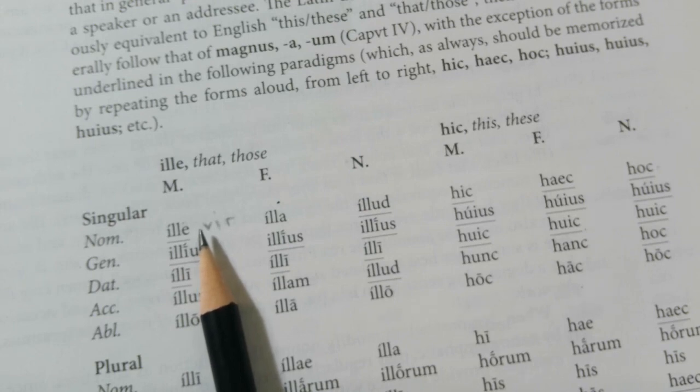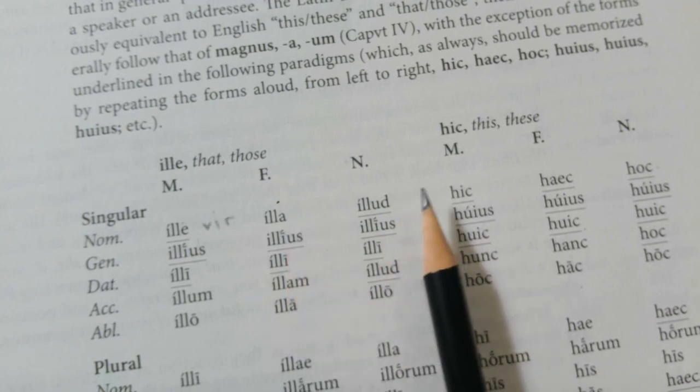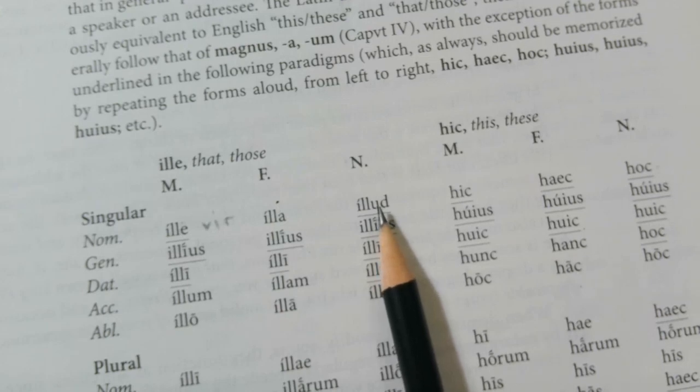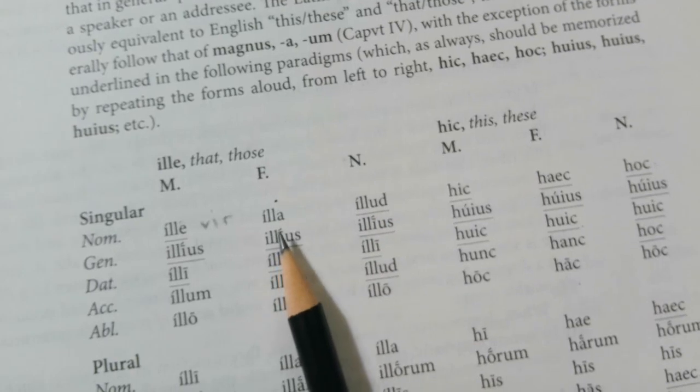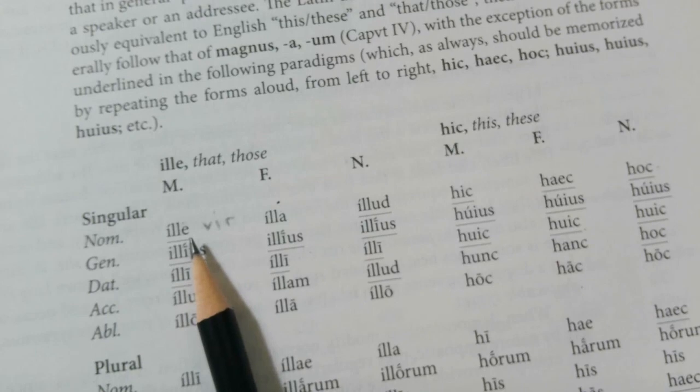If we were to say that girl, puella, we would have to go to illa puella. And if we were to say that gift, we would say illud donum. So not just a gift, but that gift over there, or that girl over there, or that man over there. You can pair these demonstratives with a noun, in which case it has to match in case, number, and gender, like any adjective. Or they can stand alone as a pronoun.